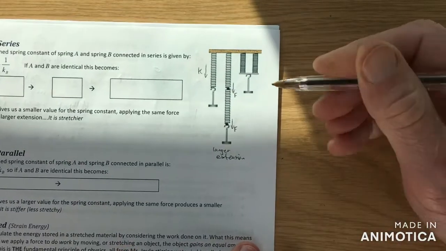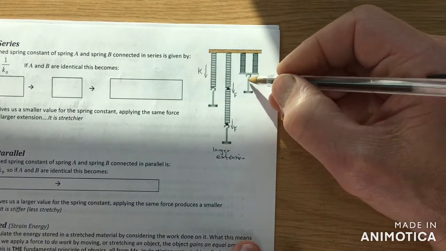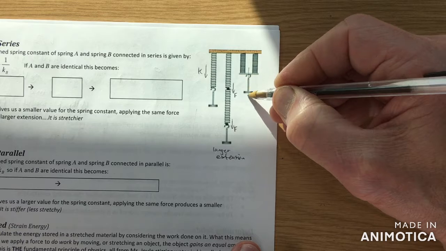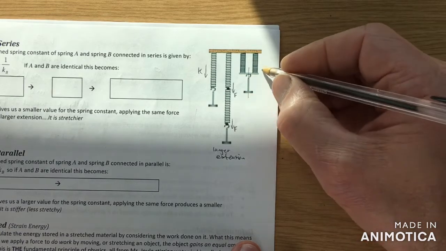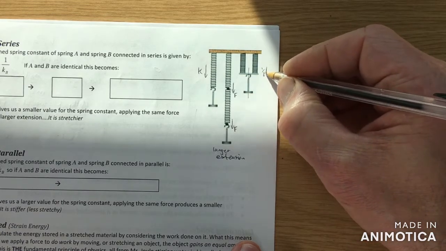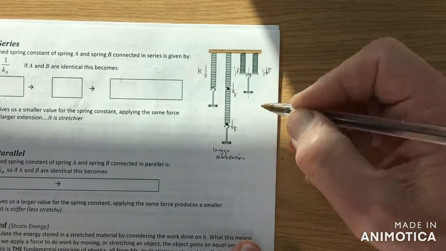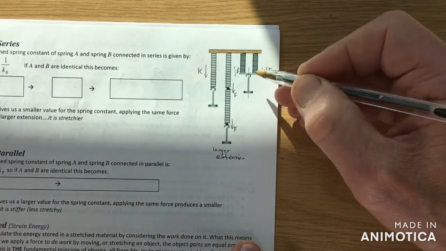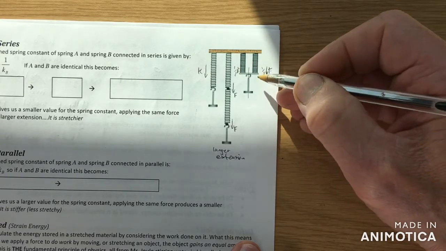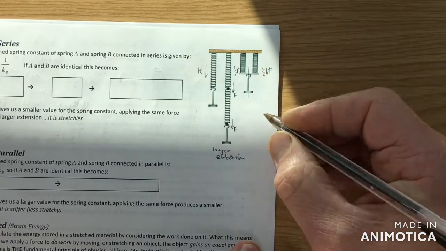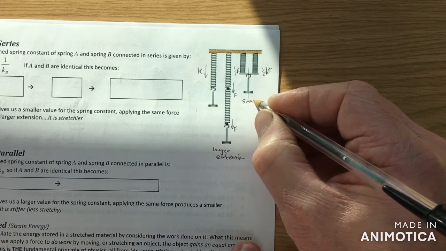This one, what we're getting here is effectively you're getting that split down the middle. So you're basically getting half of the force on each side, yeah? Half F. And so because you're getting half of the force on each spring, then what you'll get is half of the extension. So smaller extension.